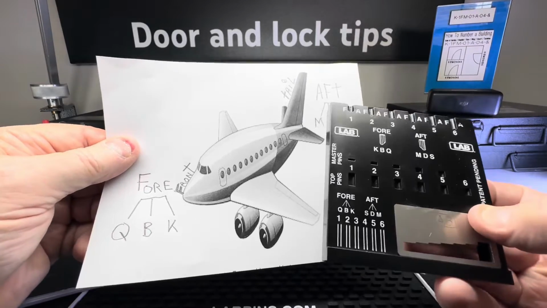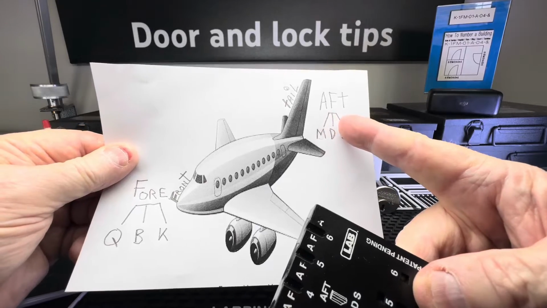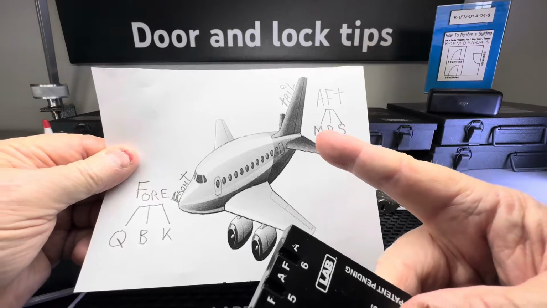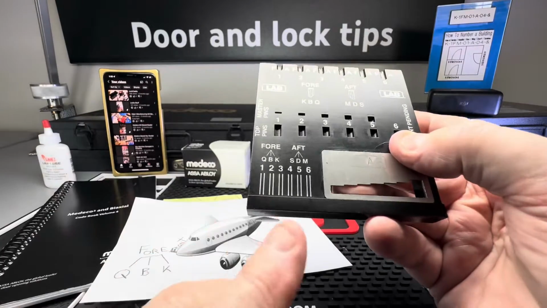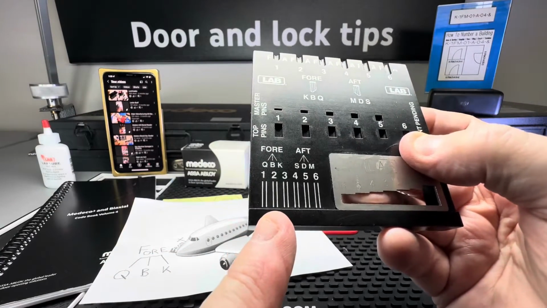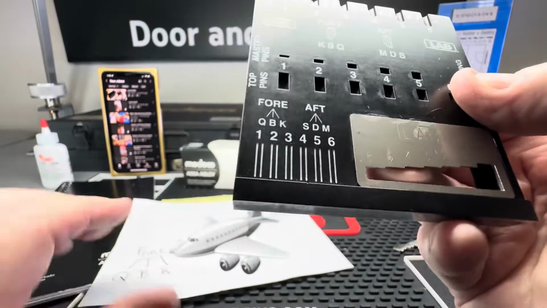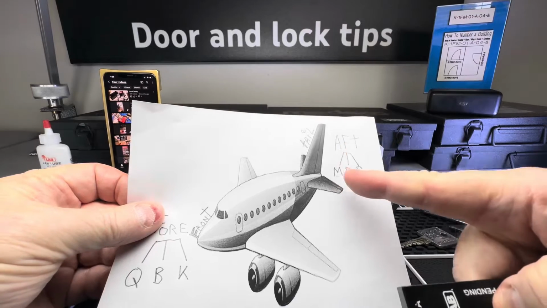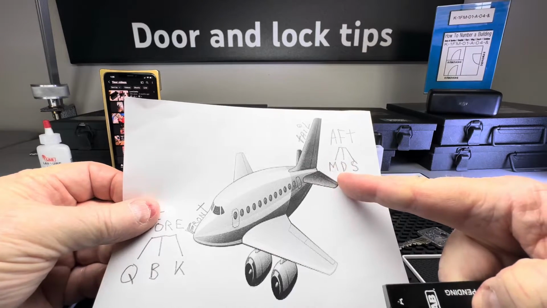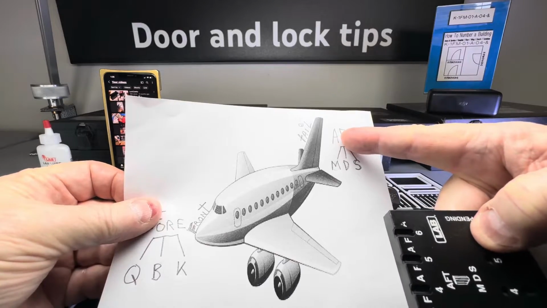So in Medeco keys, all aft key cuts, which are the angles of the cut, the second line on this key decoder, and you'll see what I mean why there's 2 lines, they're all going to be an M, a D, and an S. That's the aft cuts.